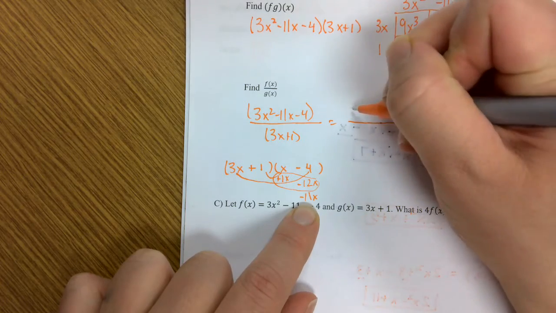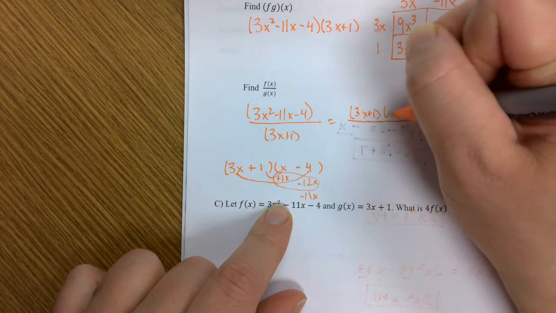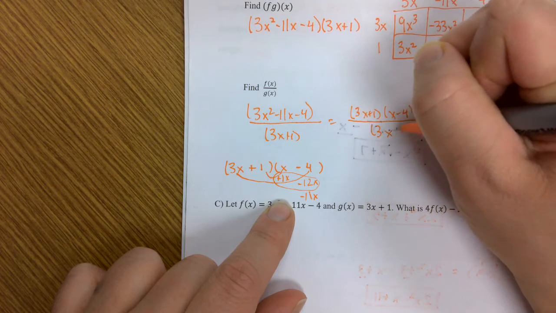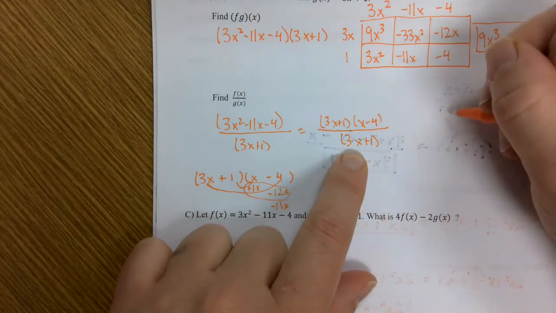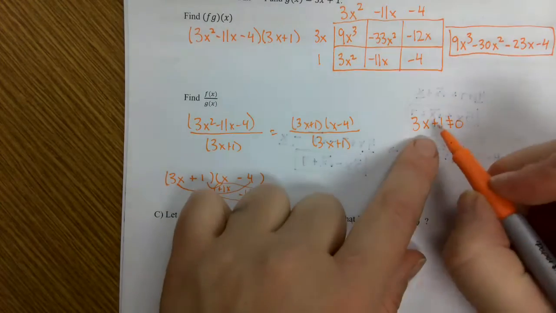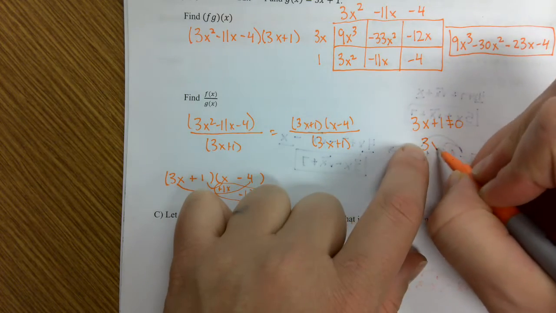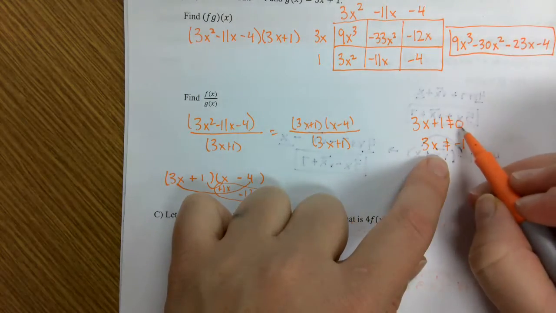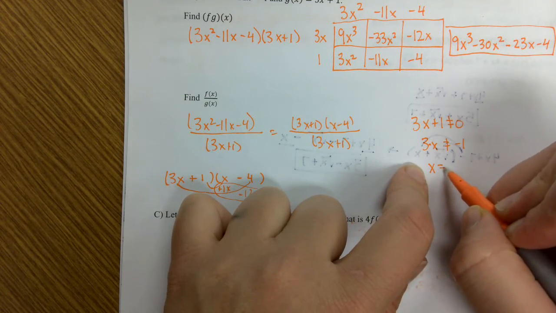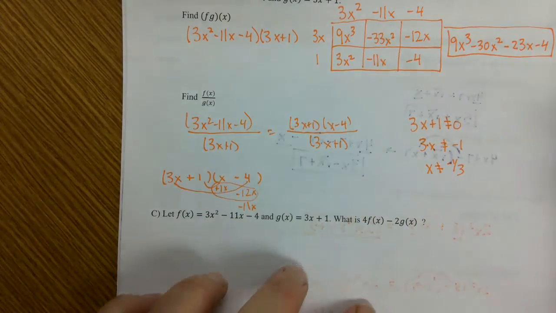So sometimes when you're dividing, it's nice to have a different parenthesis to give you a hint how to factor it out. Now again, you need to make sure that you have what x cannot equal, because you cannot divide by 0. So this bottom cannot be equal to 0. If I want to get this x by itself so I can figure out what x should not be, I have to first subtract this one over to balance it out, and then I'm going to have to divide by 3 because that's multiplying. Opposite of multiplying is dividing. So x can't be negative 1/3. If x is negative 1/3, that would make that 0, and it can't be.